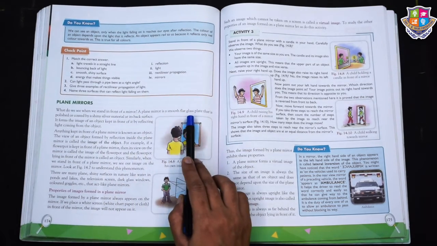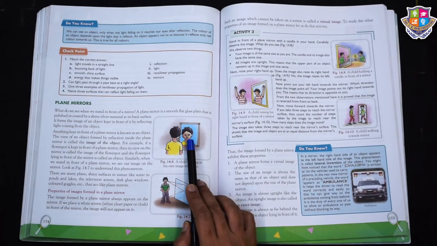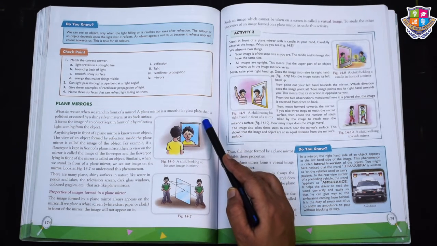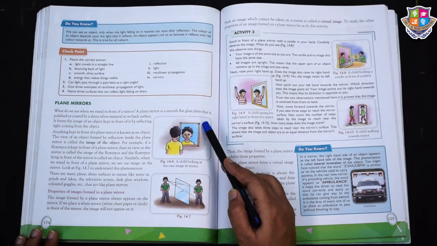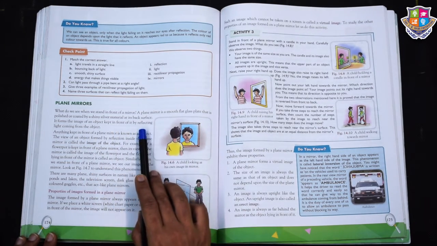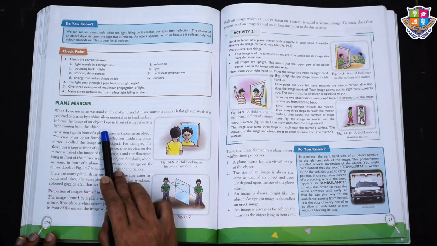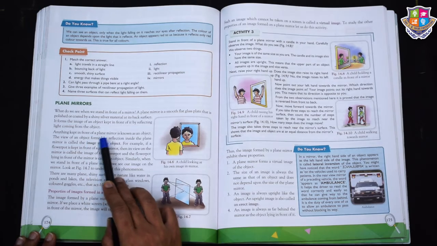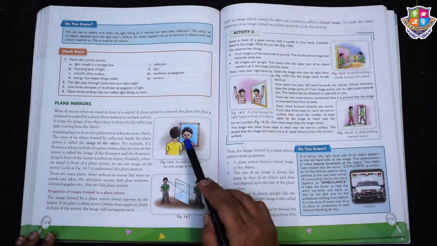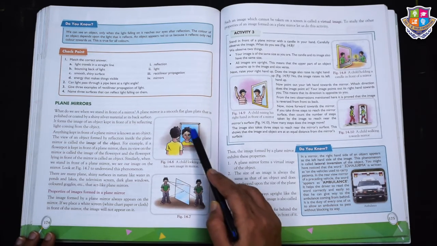A plane mirror is a smooth, flat glass plate that is polished or coated by shiny silver material at its back. Yes, and whenever you will see, it is like that. It forms the image of an object kept in front of it by reflecting light coming from the object. Okay, anything kept in front of a plane mirror is known as object. So this boy is an object, and the picture which is made in the mirror is its reflection.